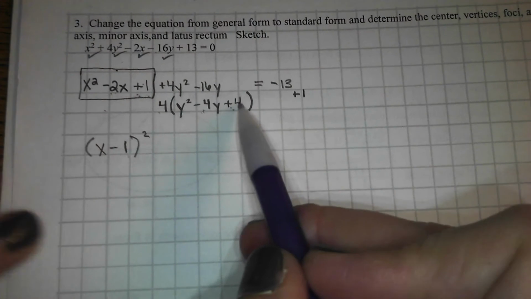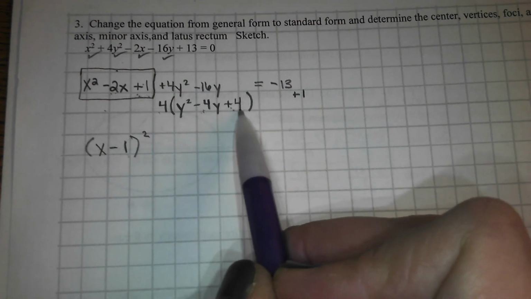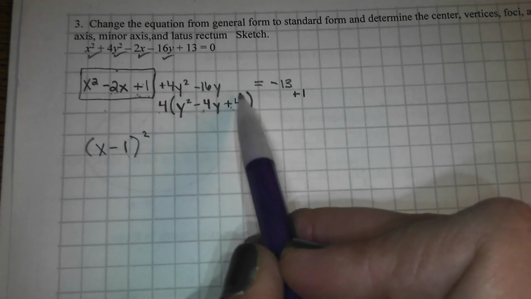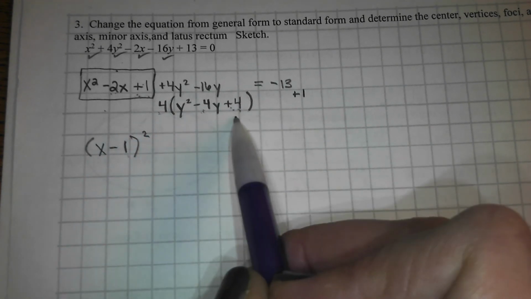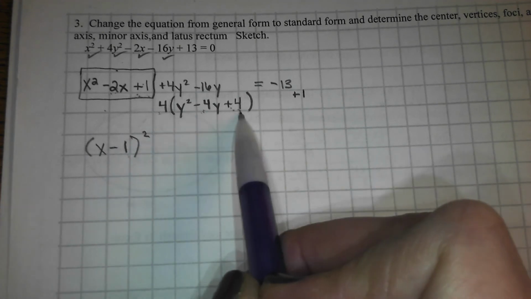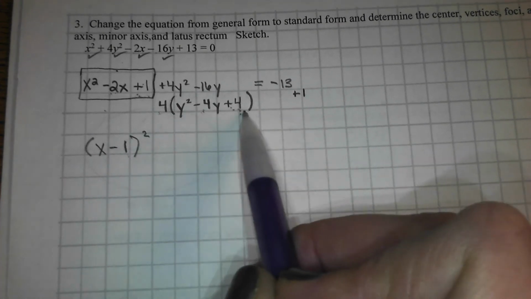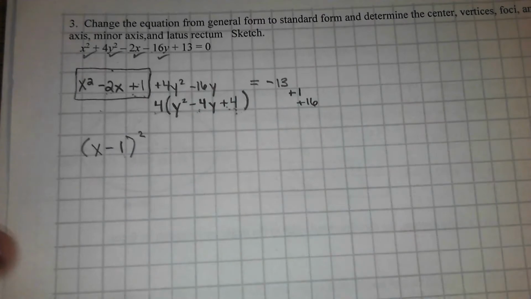And then here's the tricky part. You had to do this at times with circles. If I added 4 to the left, but it was in a set of parentheses that had a 4 in front of it, what did I really add to the left? 16. Does everybody follow that? So if I added 16 technically, even though I never wrote 16, I have to add 16 to the right to make up for that.